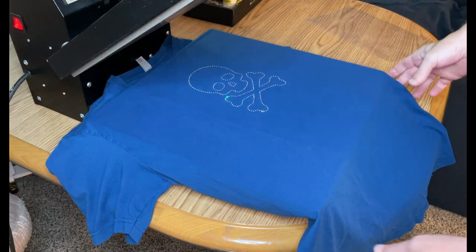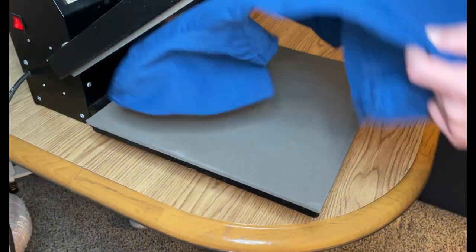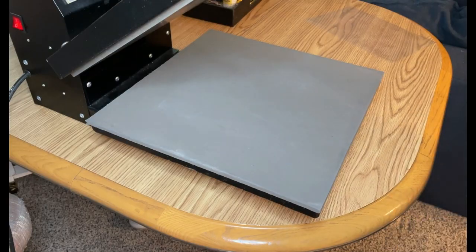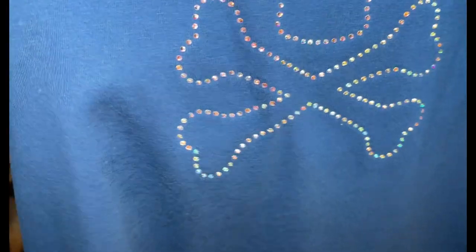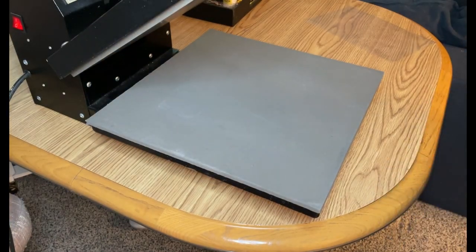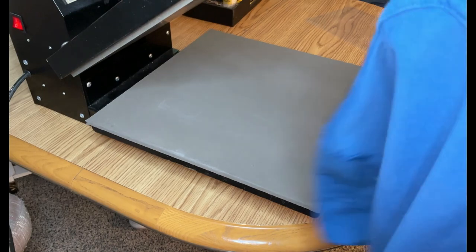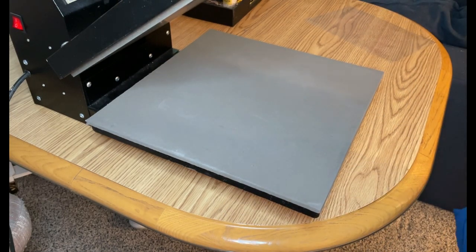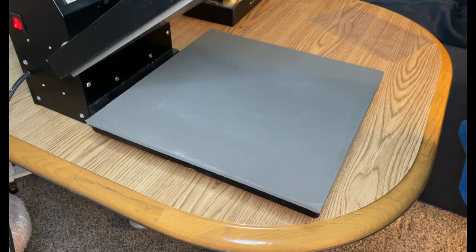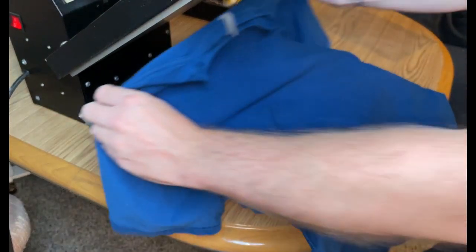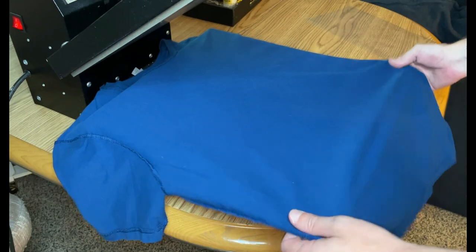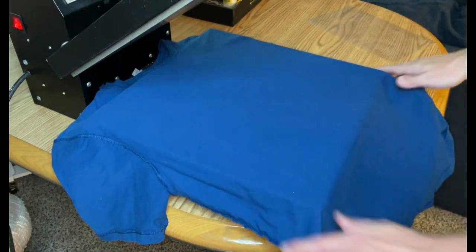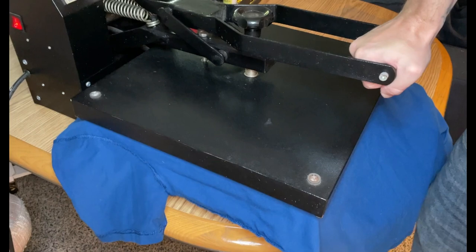All right, now we have our transfer design on there. As you can see, it's pretty cool. Another thing I like to do is fold it and put it inside out, so we're just gonna fold this inside out real fast. That way we can ensure that the adhesive on the back of the rhinestones gets as much adhesion as possible. So we'll do that for another 15 seconds.